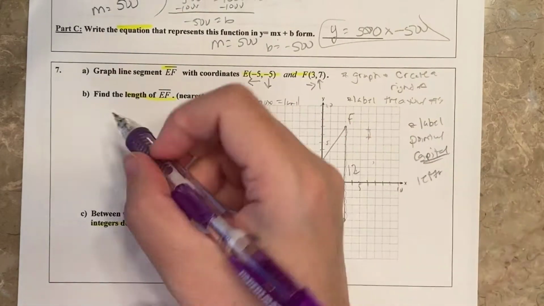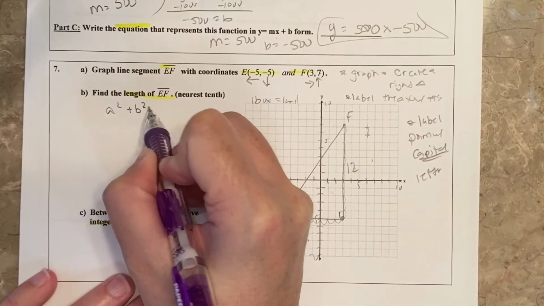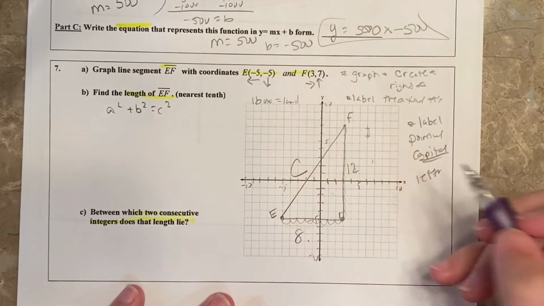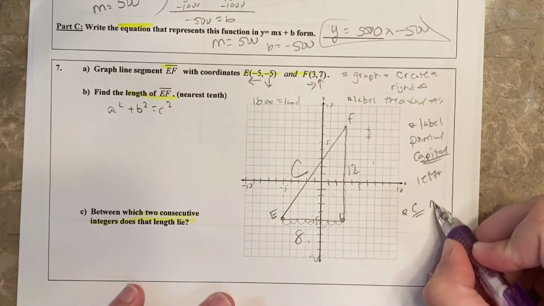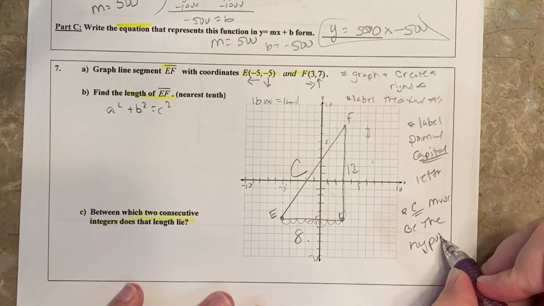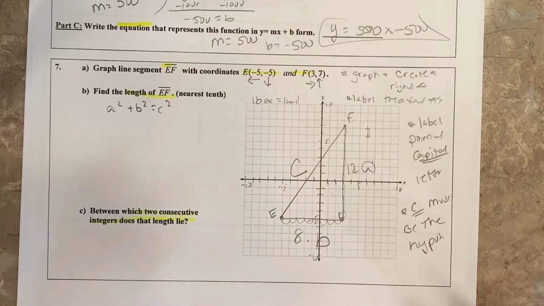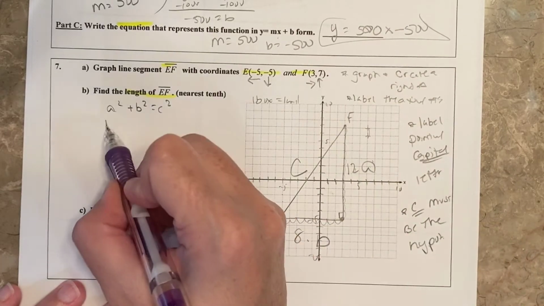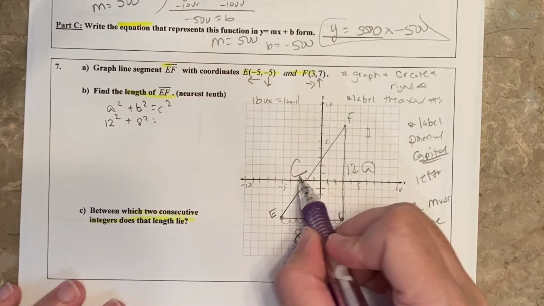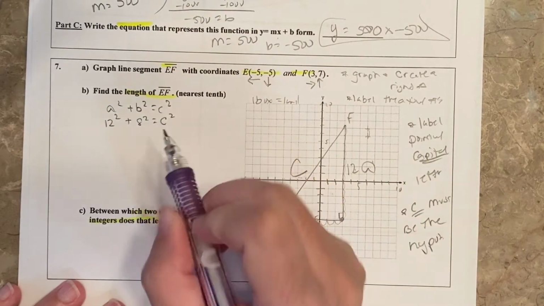Use the Pythagorean theorem. Remember that is a squared plus b squared equals c squared. And your c always has to be the hypotenuse, okay? So c must be the hypotenuse. A and b don't matter. They're interchangeable. So a, we're going to make 12, so 12 squared. b, we're going to make 8, 8 squared. But this has to be the same, okay?